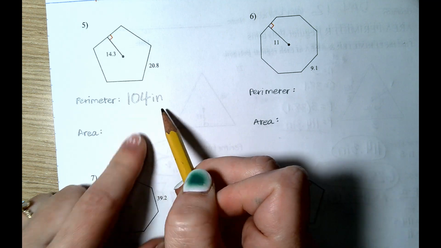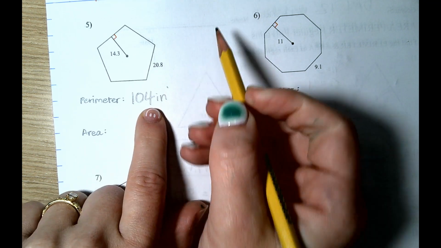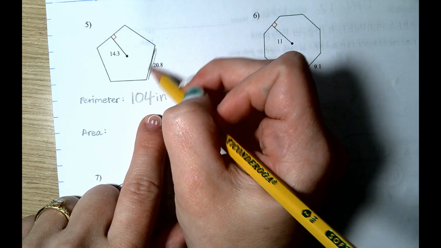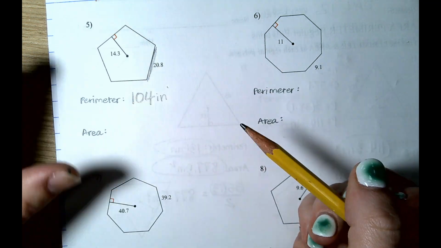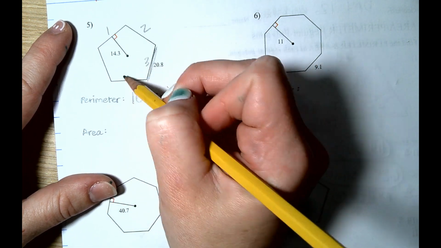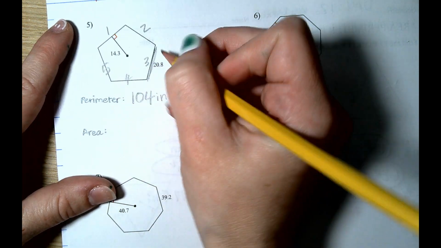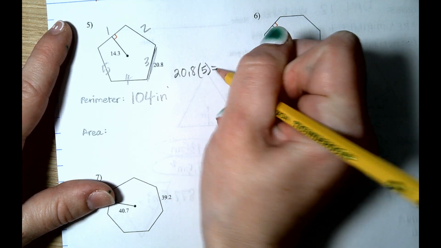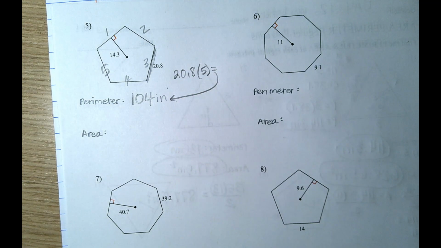I love it. Awesome. 104 inches. We took 20.8, our side length, times what? 5. There's 5 sides. 1, 2, 3, 4, 5. 20.8 times 5 equals 104.